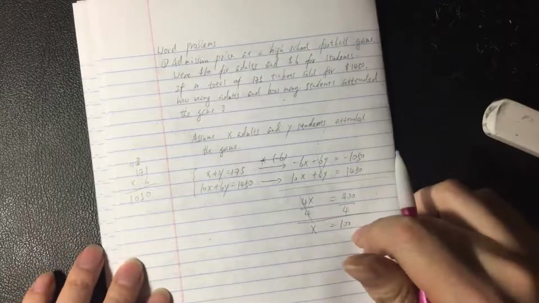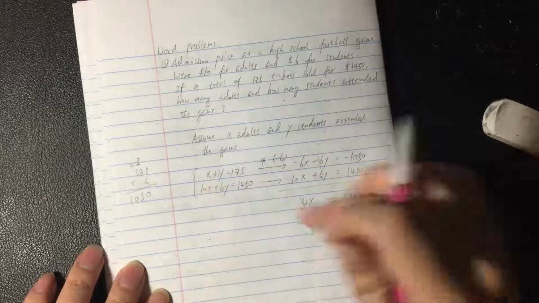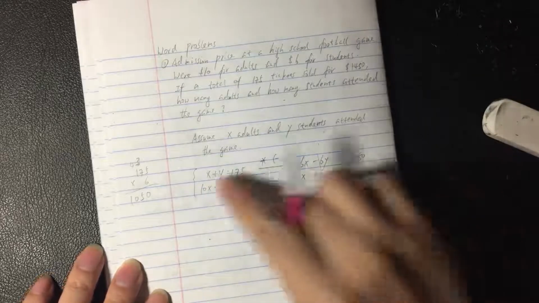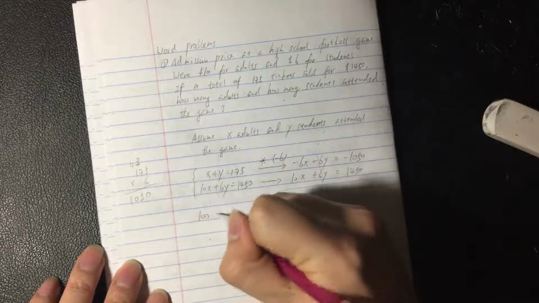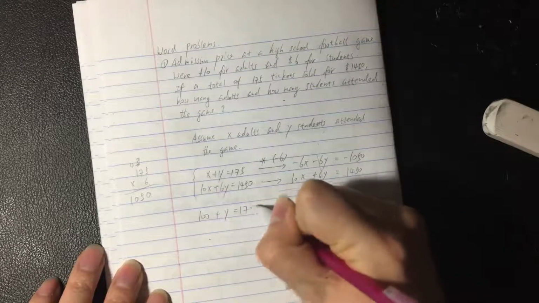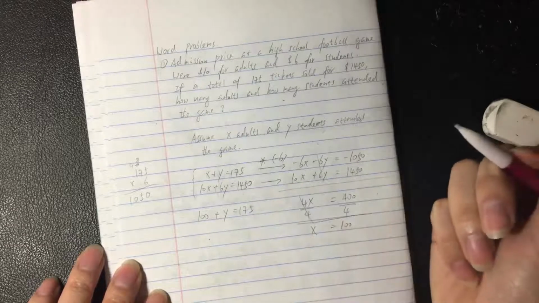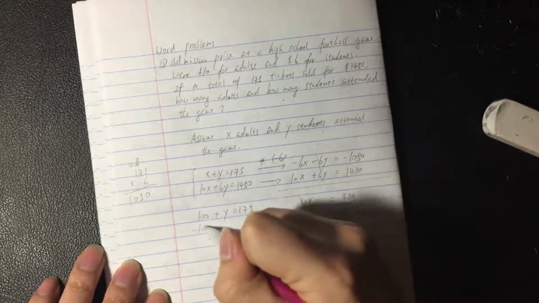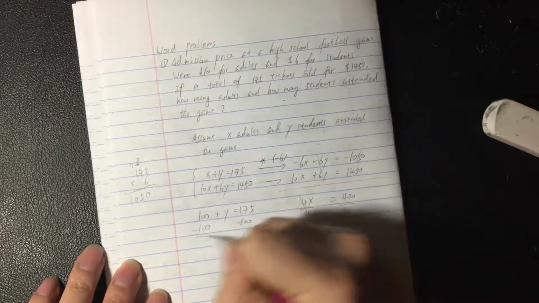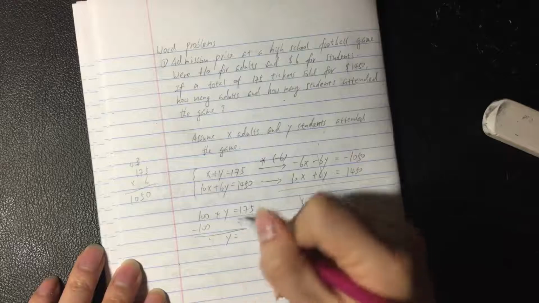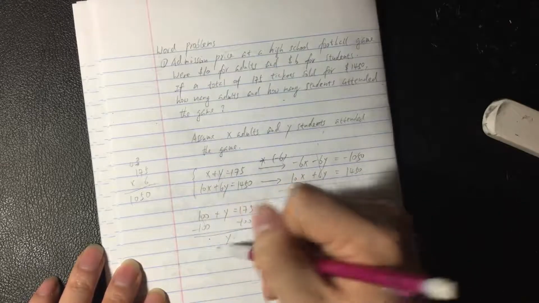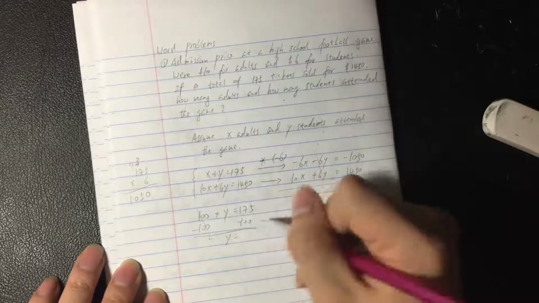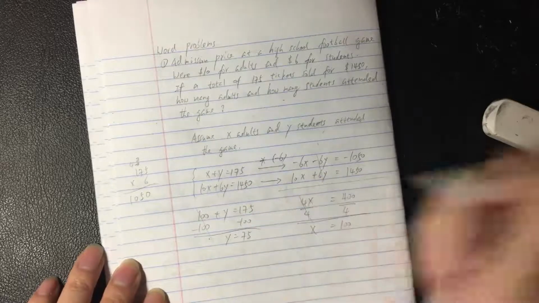Once I get x, I can substitute x to find y. Let me substitute x into the first equation. Solve for y. I have 100 plus y equal to 175. In order to get y by itself, I can subtract 100 from both sides. I get y equal to, on the left side, 100 gets cancelled. On the right side, 175 minus 100 is 75.